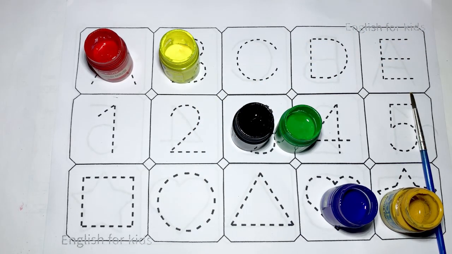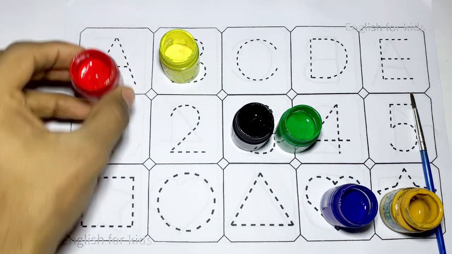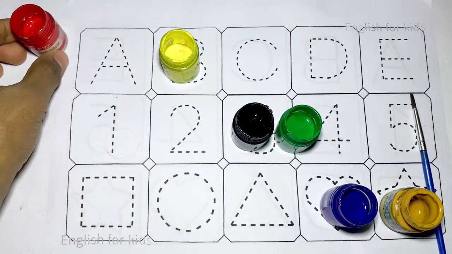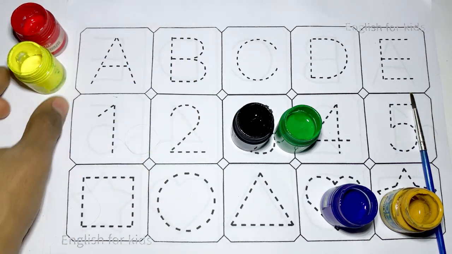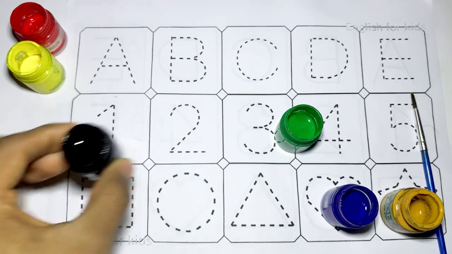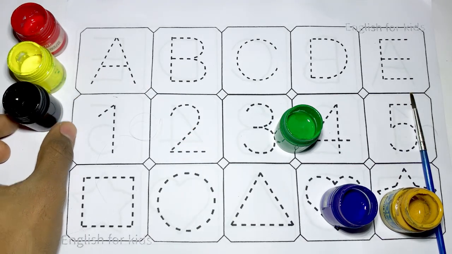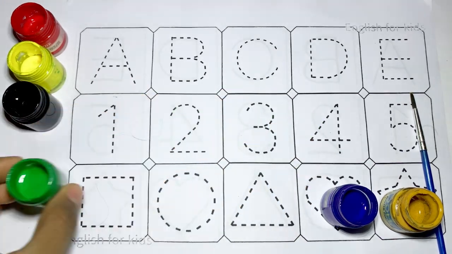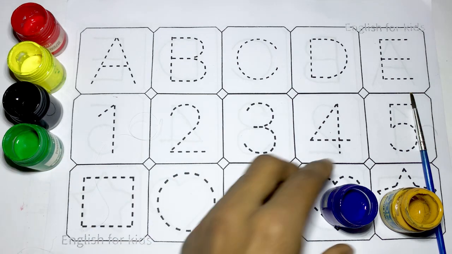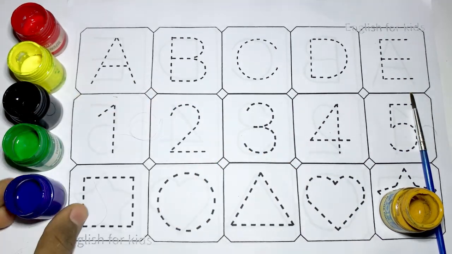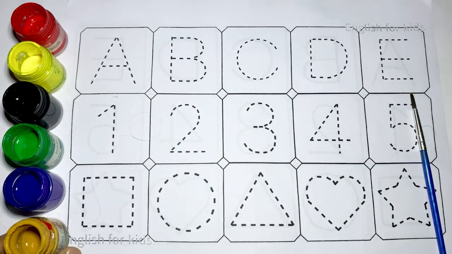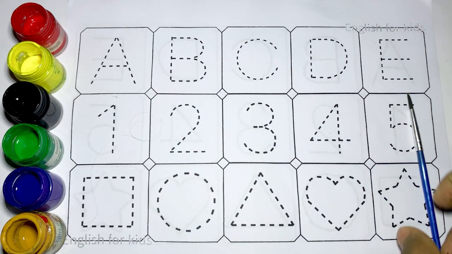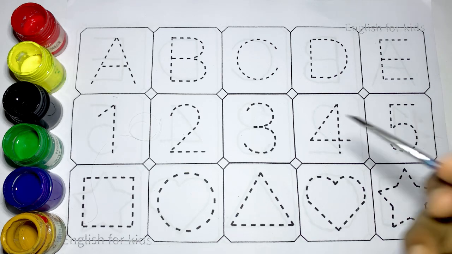Today learn alphabets, numbers and shapes. Kids colors name: red color, yellow color, black color, green color, blue color, yellow ochre color. Kids now coloring alphabets, numbers and shapes.